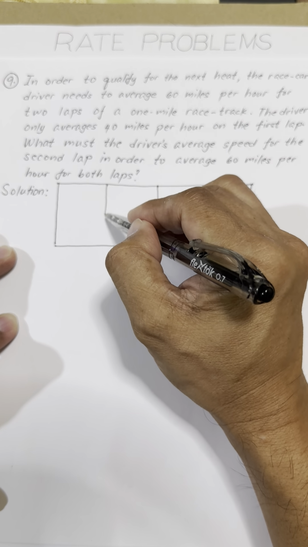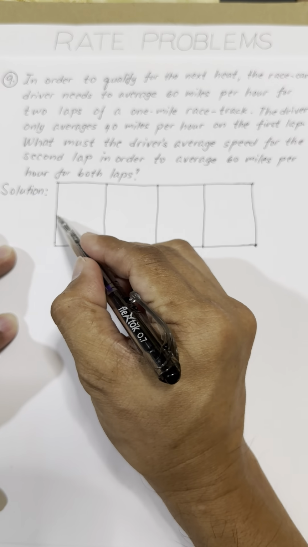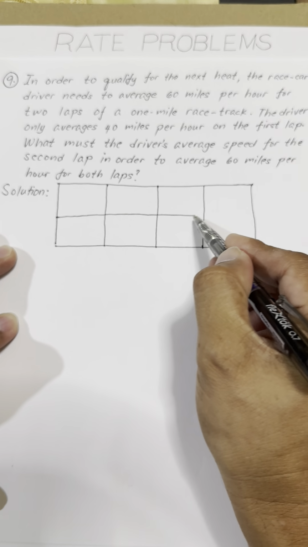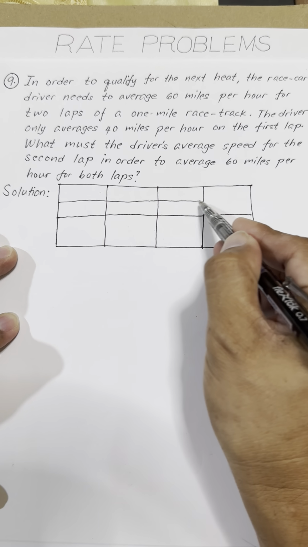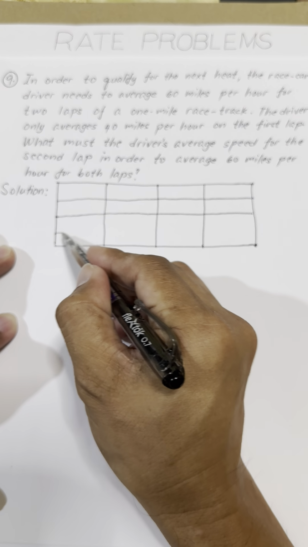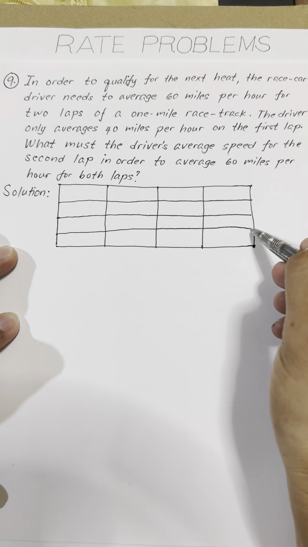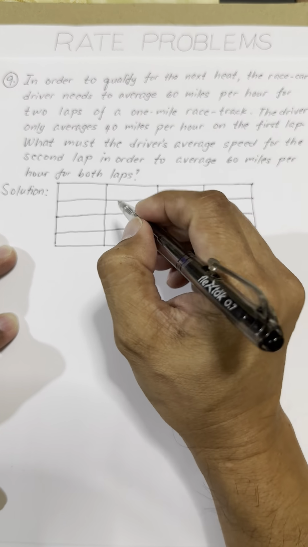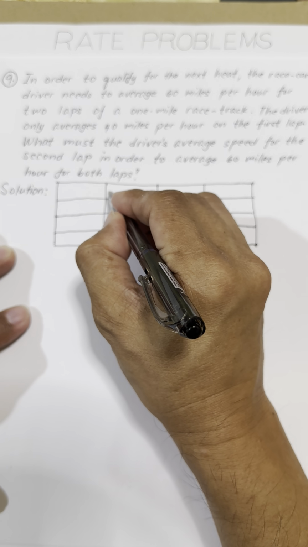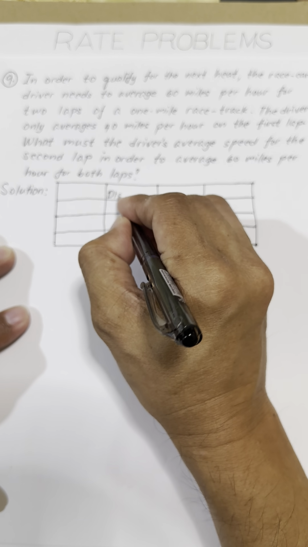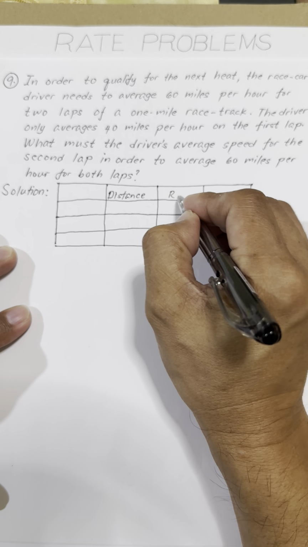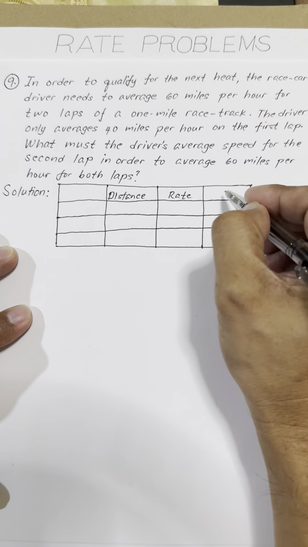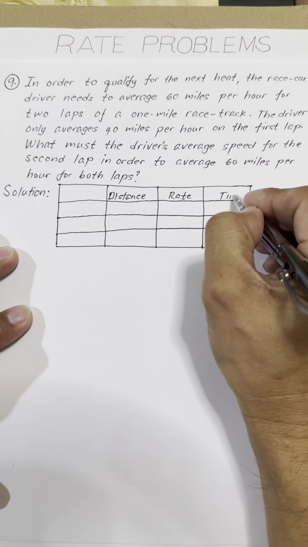So these are the 4 columns. Then let's divide this into 4 rows. So these are the rows. And then let's write down the important items that we need. So we have the distance, then we have the rate, and we have the time.